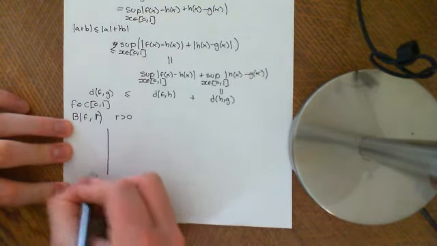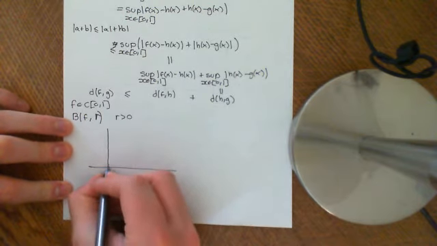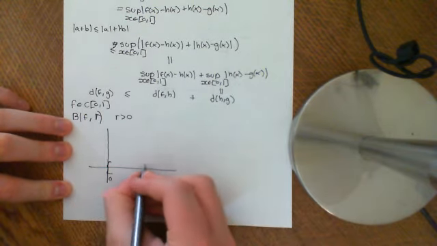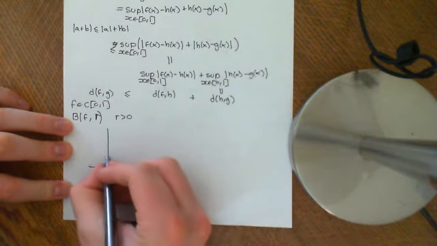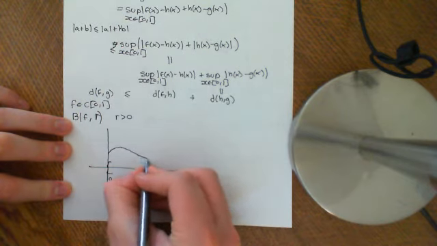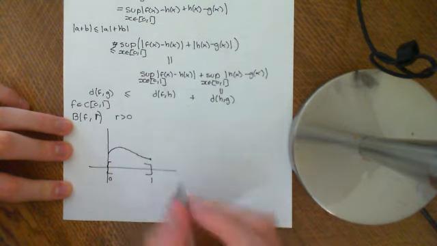So basically, if we draw a picture, we have our closed interval 0 to 1 here, and we have some function f, which is between 0 and 1 like that.